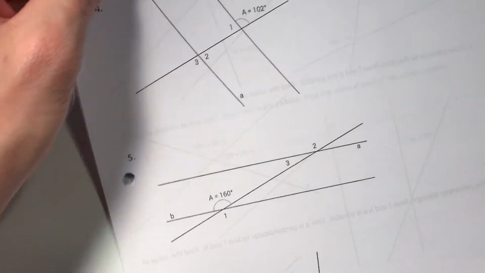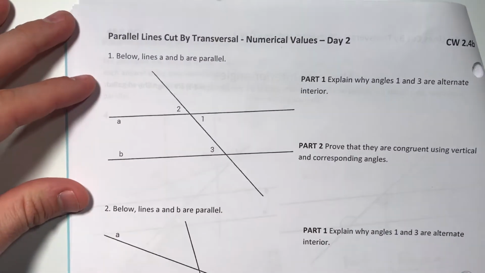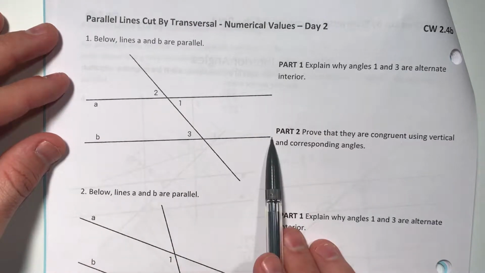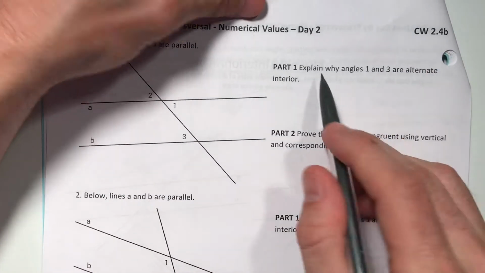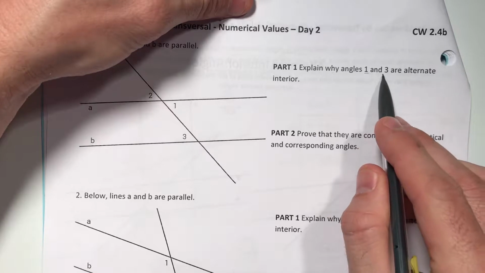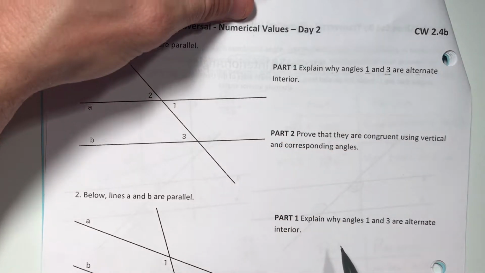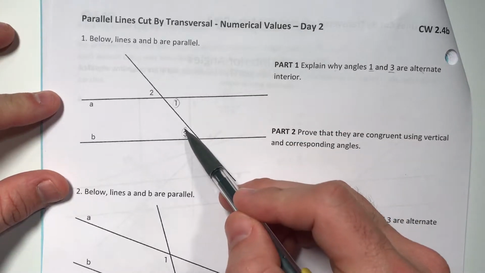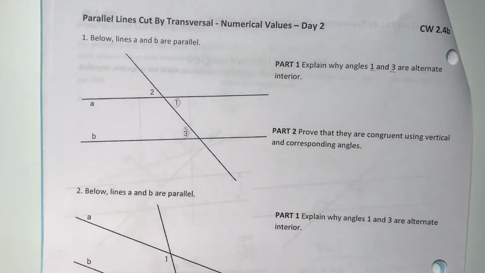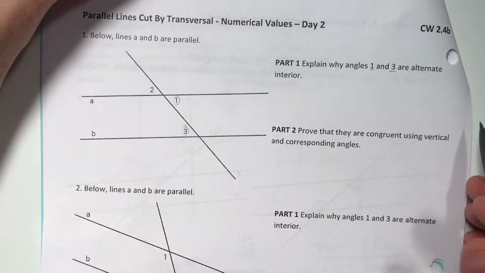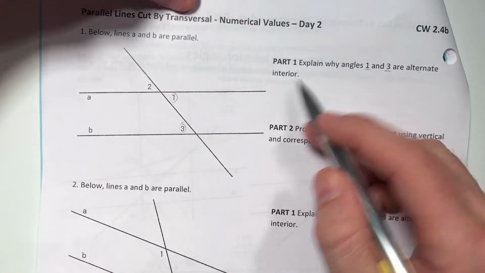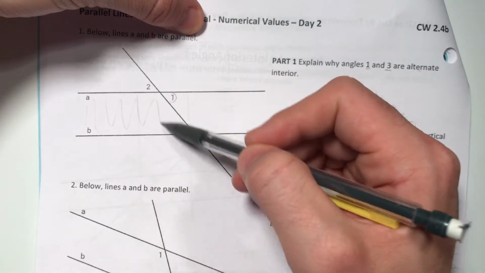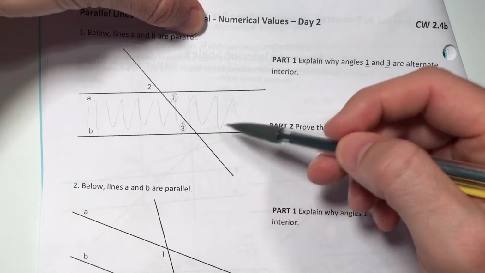So first of all, let's come here to number 1. It says below lines A and B are parallel. So here's A, here's B. And first of all, it says explain why angles 1 and 3 are alternate interior. So look at 1 and look at 3. It's telling you that they are, so you need to say 3 things. 1, look at them both. If this is the pipe, they're both inside that pipe.